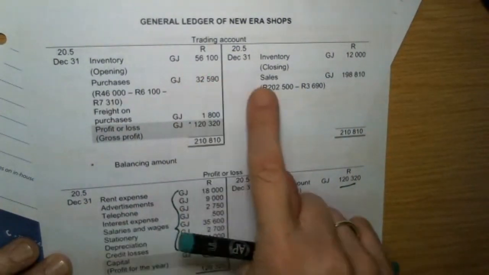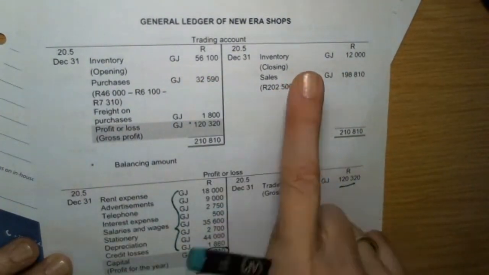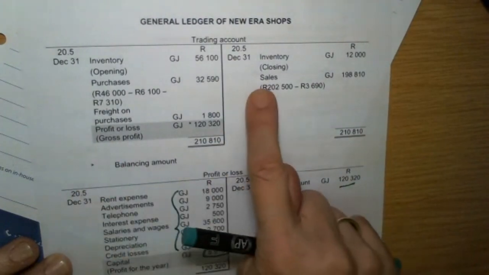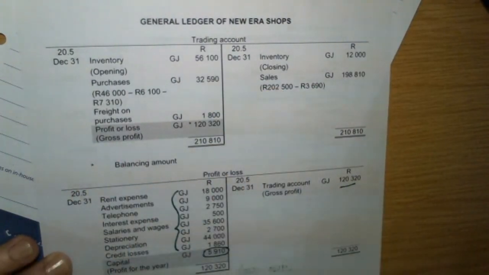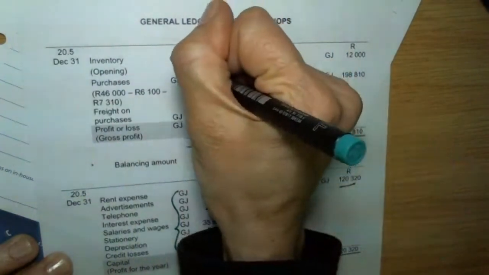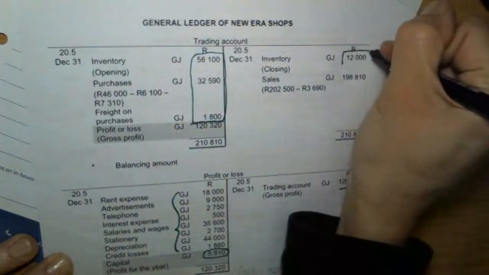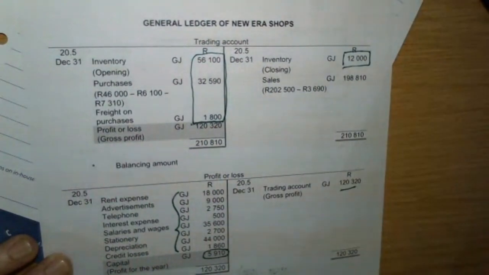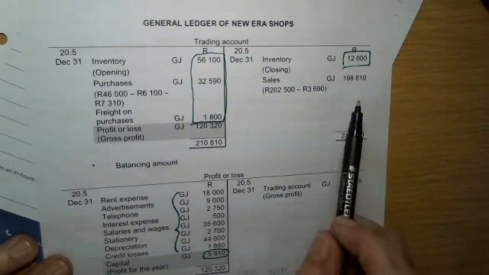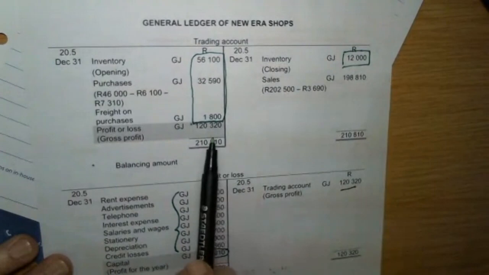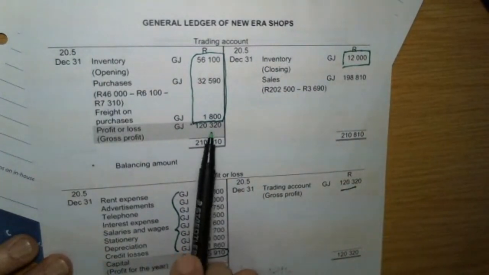We had to put in opening inventory and closing inventory. Remember, in the trading account, you have your sales and then opening inventory plus purchases plus freight on purchases minus closing inventory gives you the cost of sales. So sales minus cost of sales gives you your gross profit.